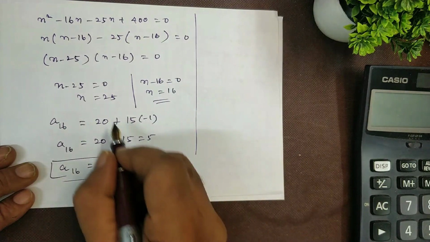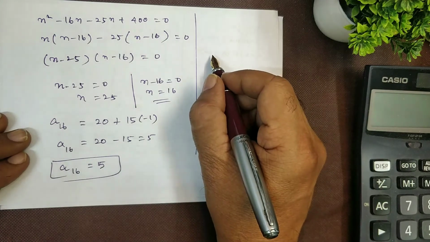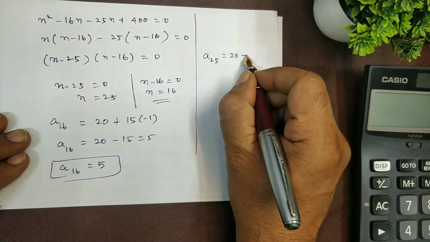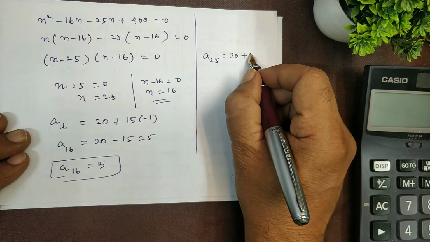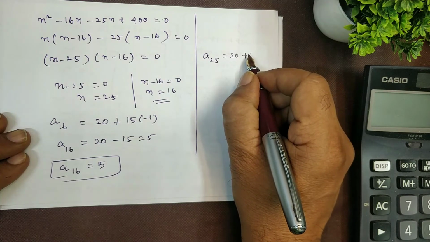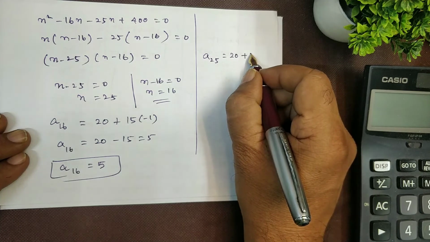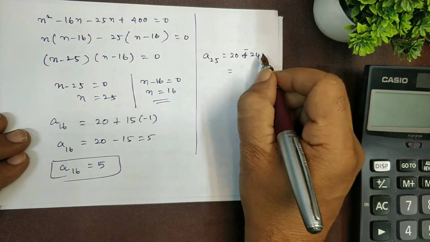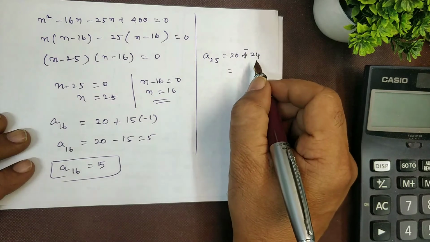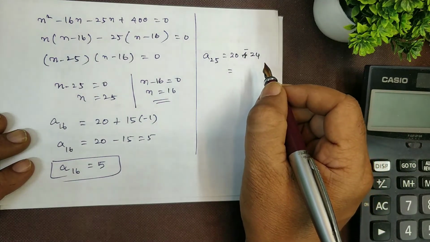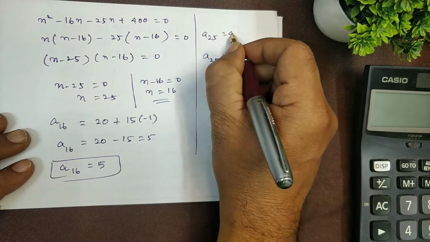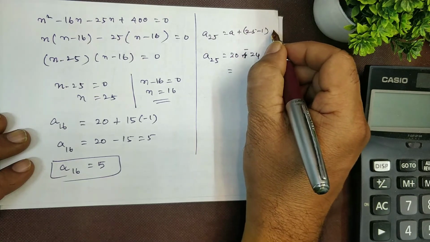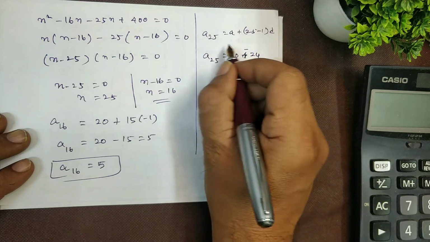And why have we not taken 25? Because when we take a25, it is 20 plus 25 minus 1, that is 24, into d. The d value is minus 1.